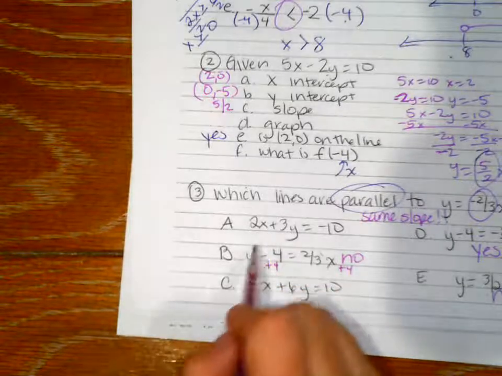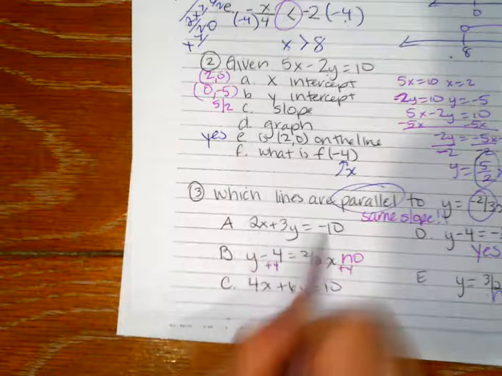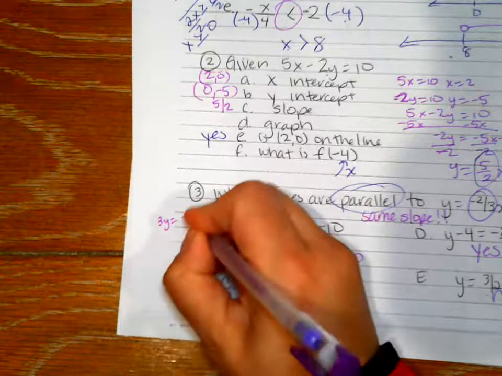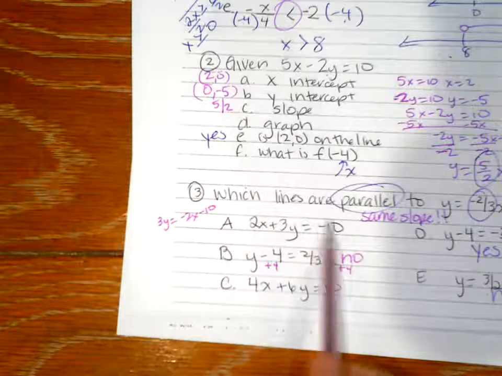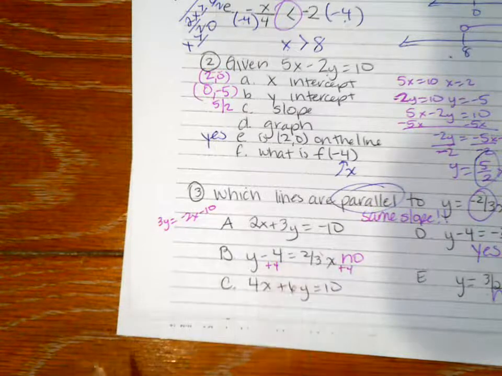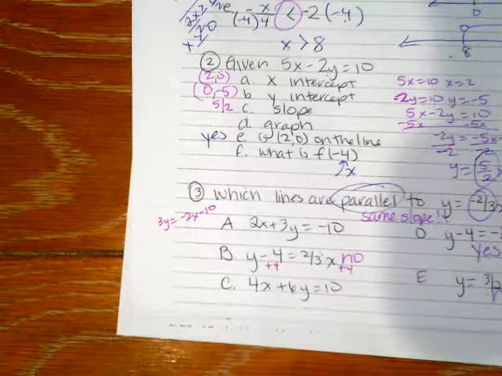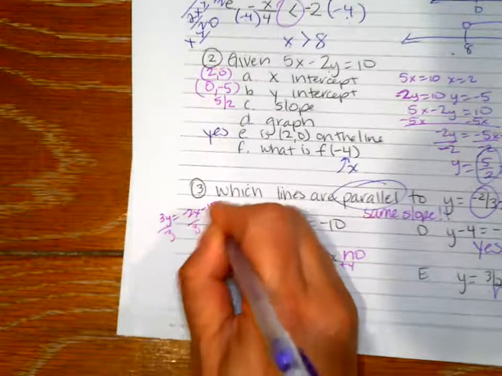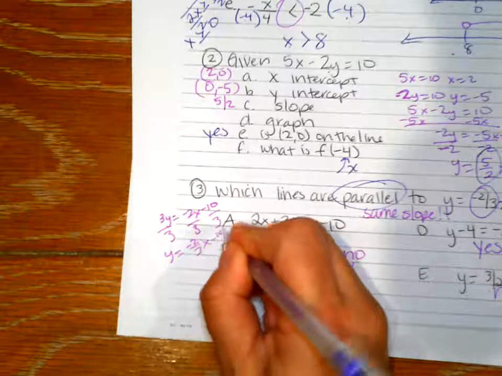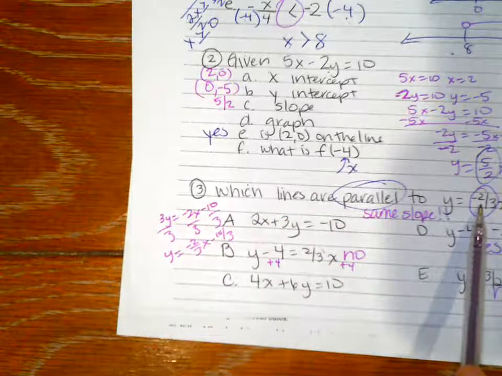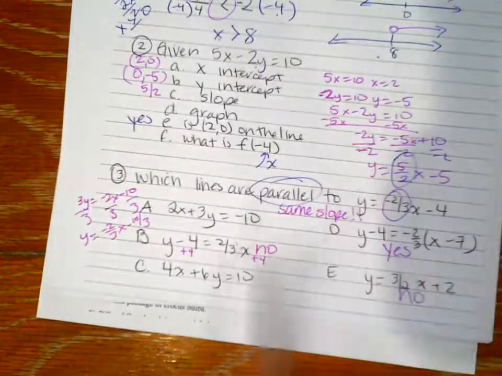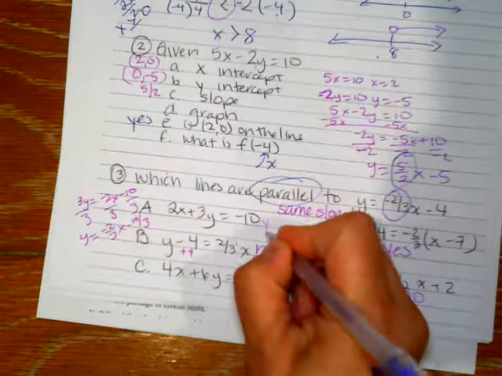So in order to do that, I am going to subtract my 2x to both sides. So I'm going to get 3y equals negative 2x minus 10. I don't care what my y-intercept is at all. I'm only interested in what the slope is. And then when I divide both sides by 3, I get y equals negative 2/3 x minus 10/3. My slope here is negative 2/3. That's what I want. So this guy right here is yes.